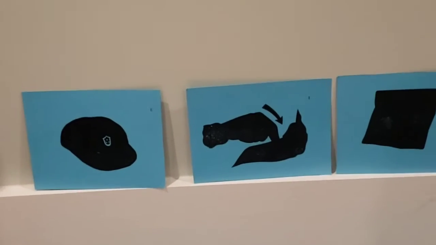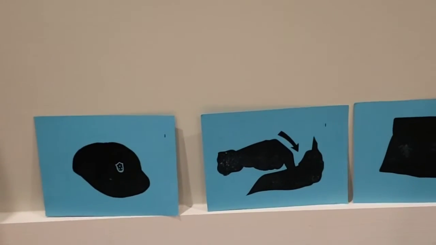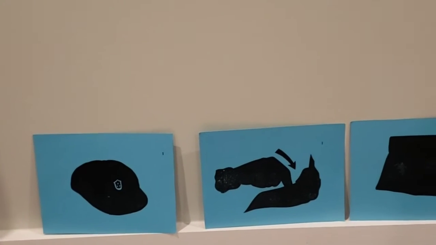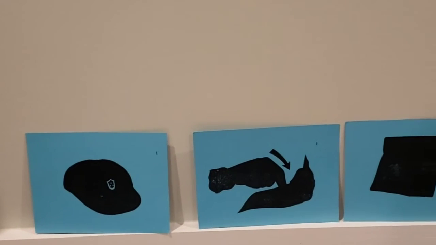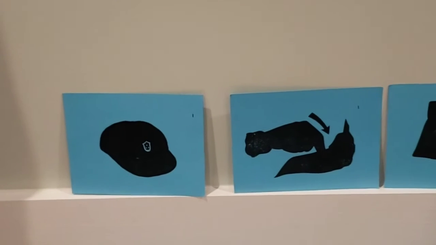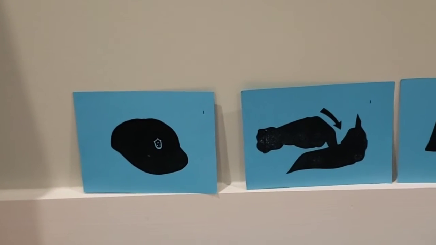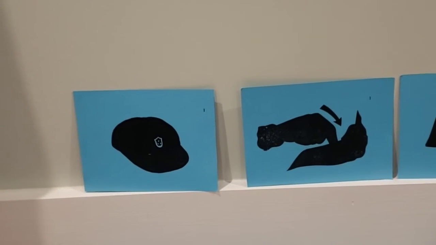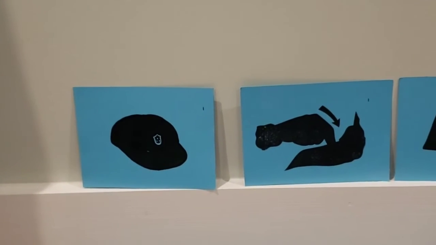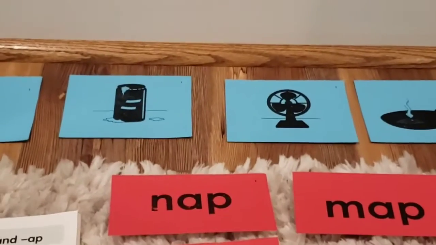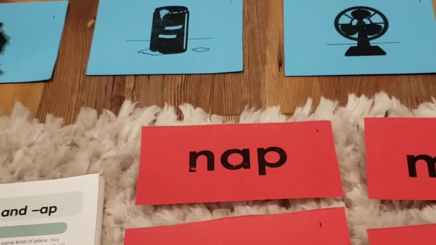So we have our ap word family words again. So as I point to the pictures, I'm going to tell you the word and I want you to say the word after me. And then we're going to look for the word card that's going to match the word. And if you want to, you could try to spell the word as we are trying to find it over on the word cards. So I have a picture of a cap, tap, map, and nap.